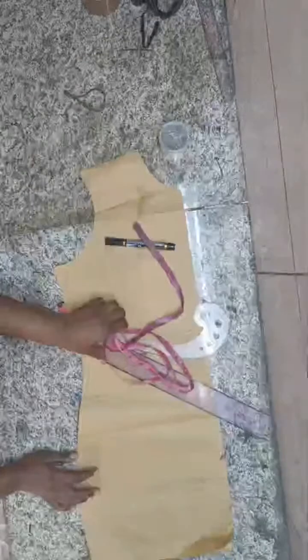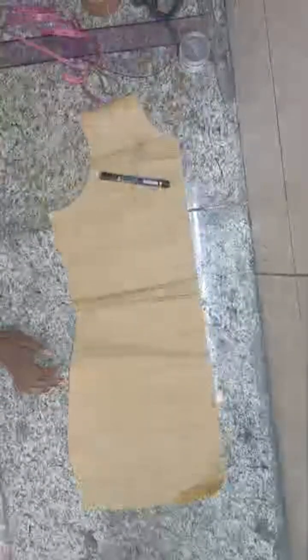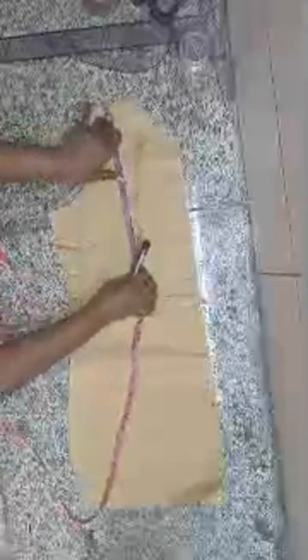So you're welcome, everyone. I'm going to use this pattern to make that dress. I'm going to start by improving it a little bit. I made this pattern some time back, so I don't know if the measurements are okay, but I'll check through. So I'm going to locate the lines of this pattern.